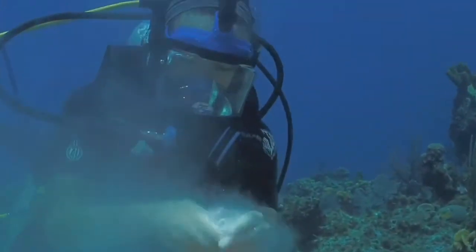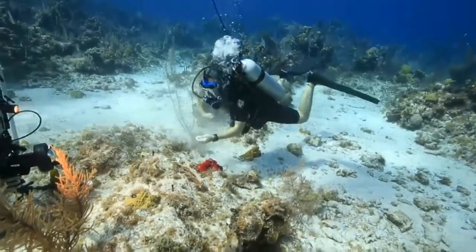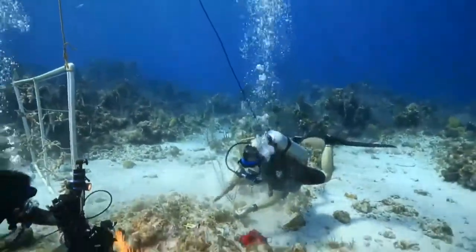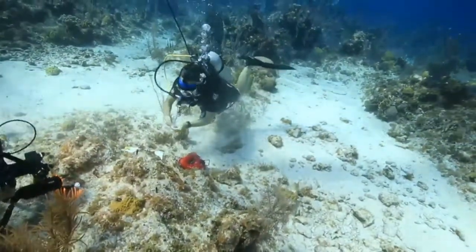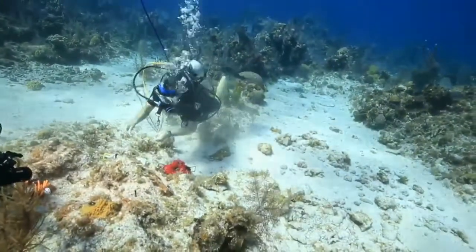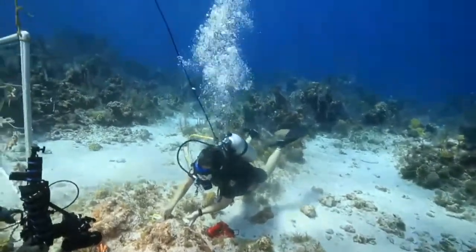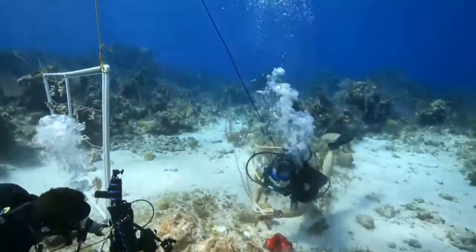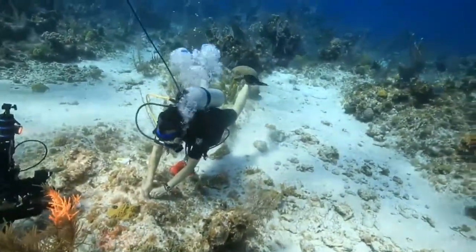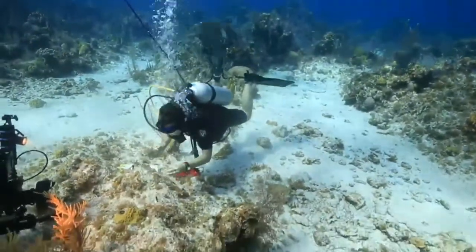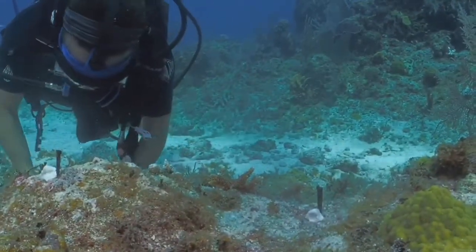Okay, so now you can see it's smoking pretty good, to the point where you probably can't even see my face anymore. And you only need a little amount, maybe the size of a Hershey's Kiss. And I'm going to put it on the side of these nails, just at the very, very base there. I've got a bit of extra that I can keep on the side, just in case.